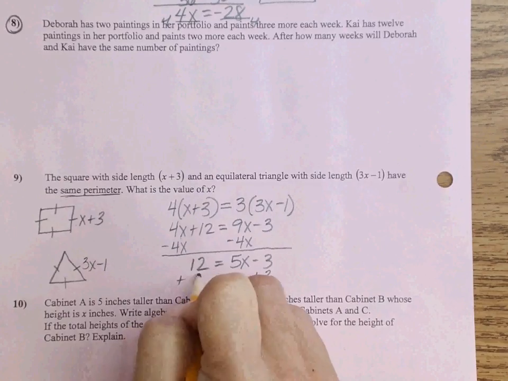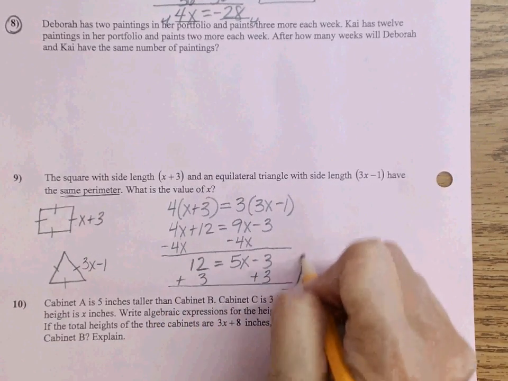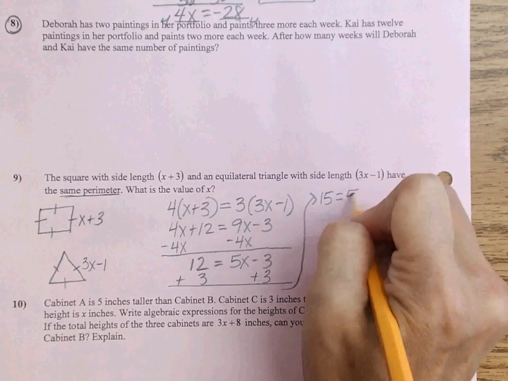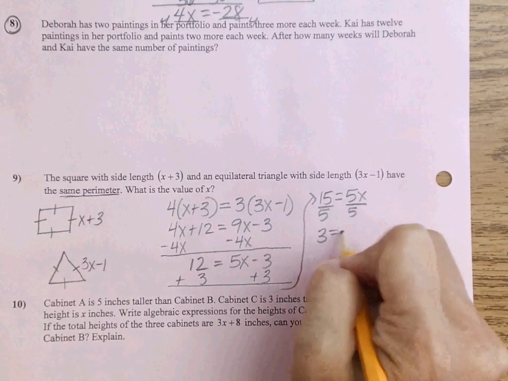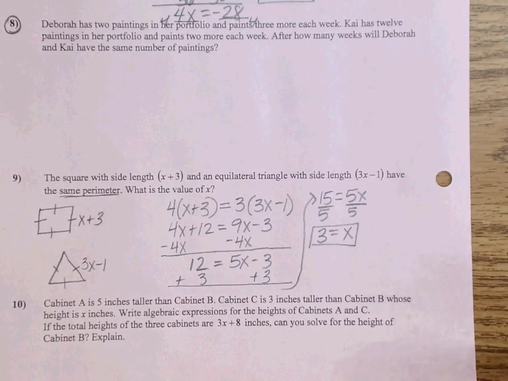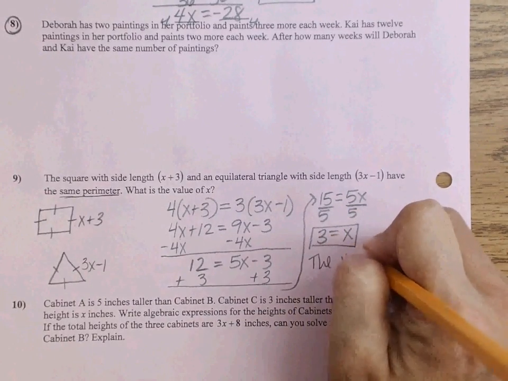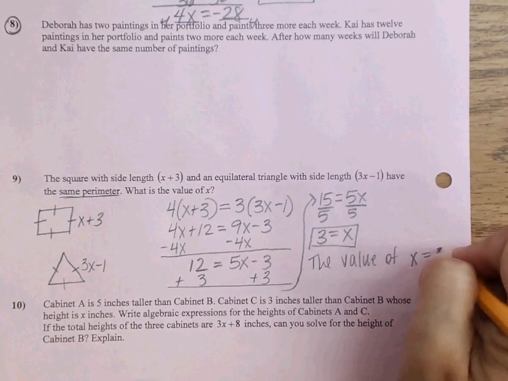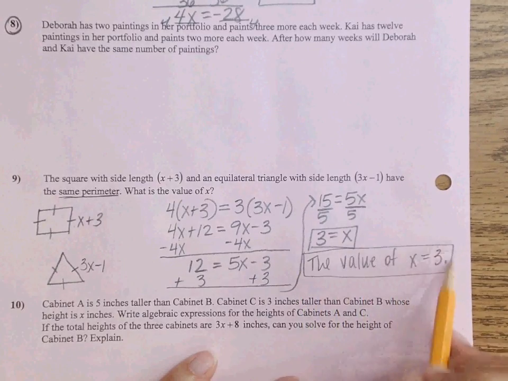Then we'll go ahead and add 3 to both sides. When I do, I'm going to write this up top where I have a little bit more room. 15 is equal to 5x. Divide each side by 5, and I have 3 equals x. So the value of x is 3. That's my sentence. Okay, the value of x is 3.